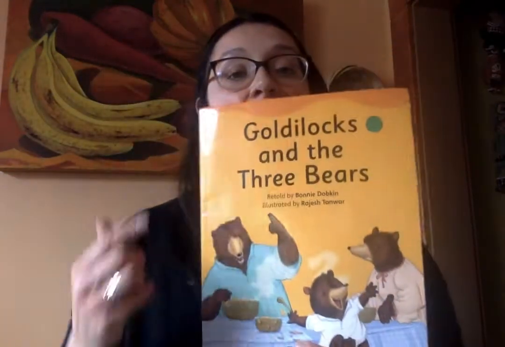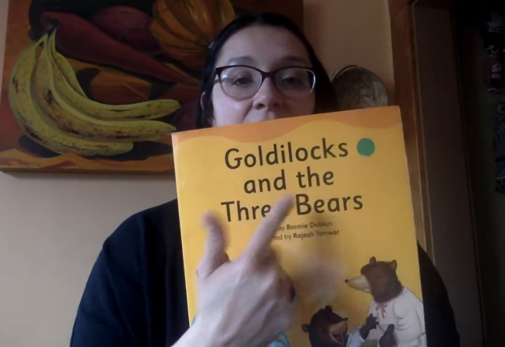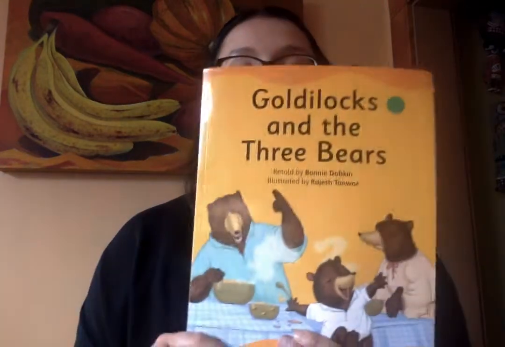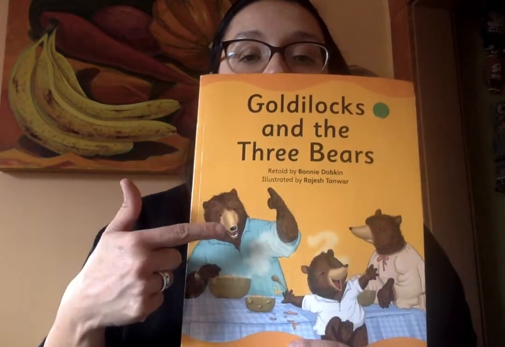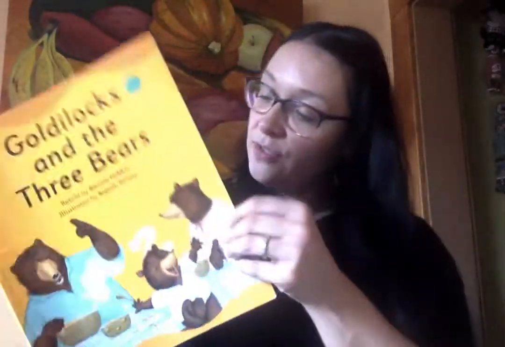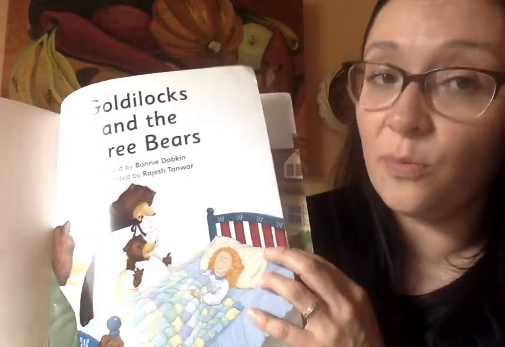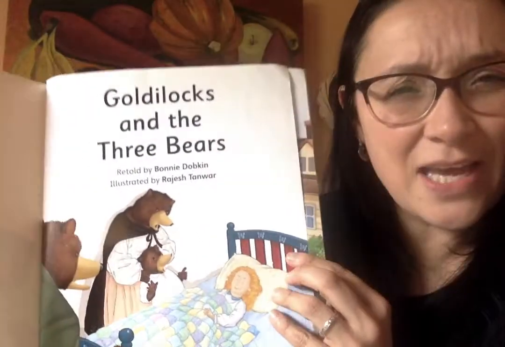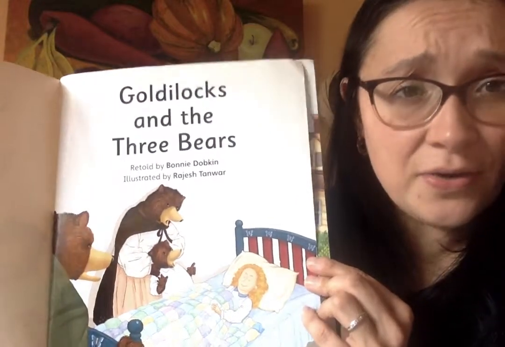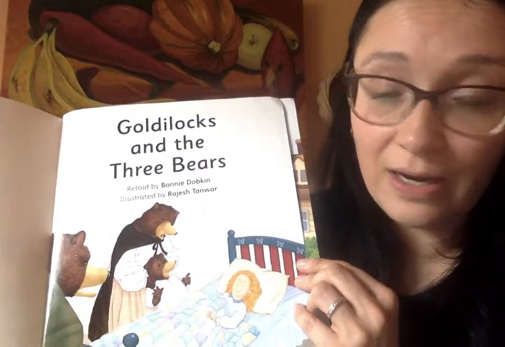Here is Goldilocks and the Three Bears. Let's count the bears, make sure there's three. 1, 2, 3. So this time, friends, we're going to do more of a picture walk. We're not going to read the words. We're going to use the pictures to help us tell the story and also to help us talk about what we want to know today. And that's how many people live in the houses we visit in this story.